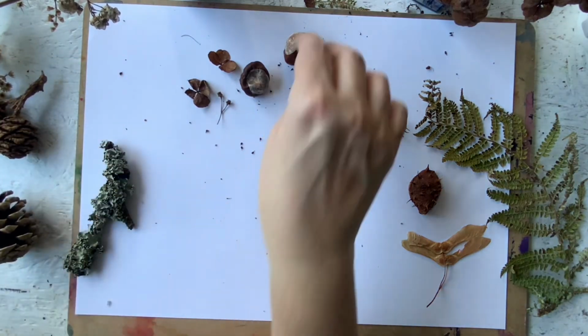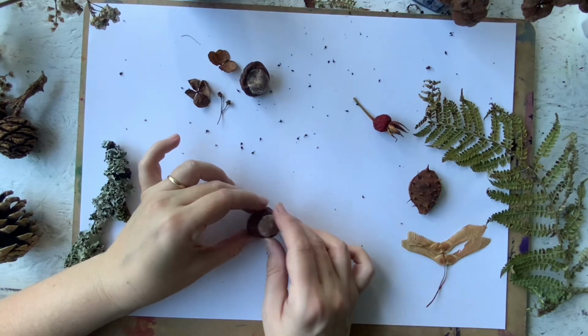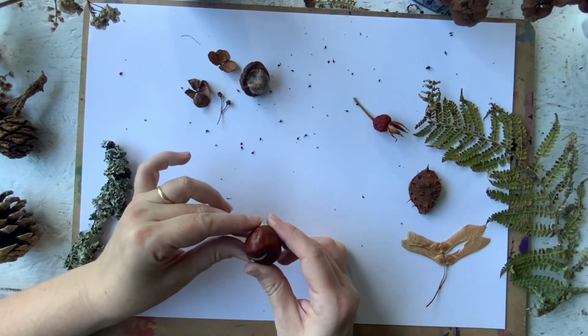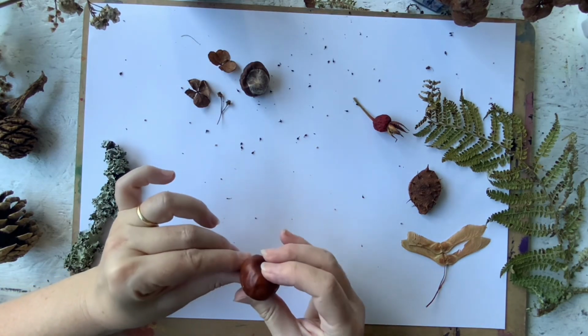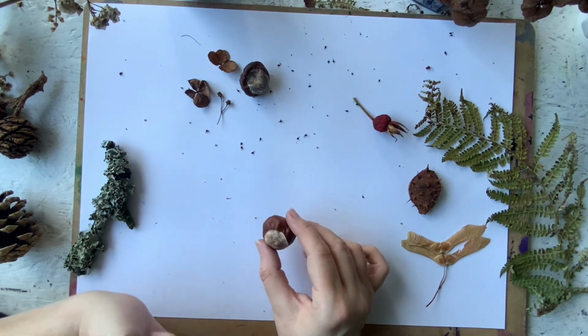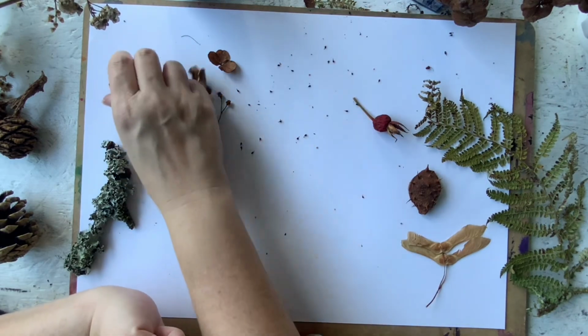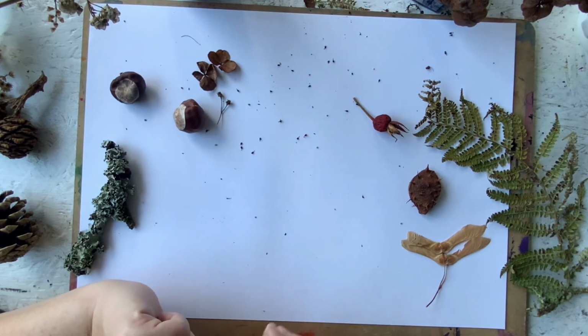I've got conkers. I like the concentric circles of conkers. These are quite dried out now, but they look like wood. Well, they look like wood anyway, but the circles and the swirls that you get in conkers are very interesting. What else have I got here?